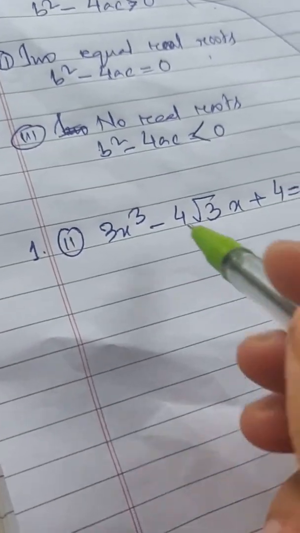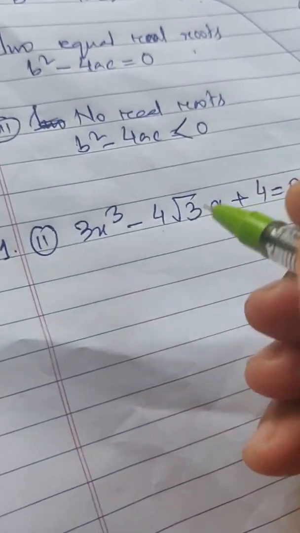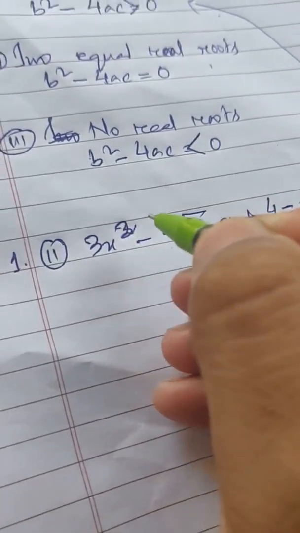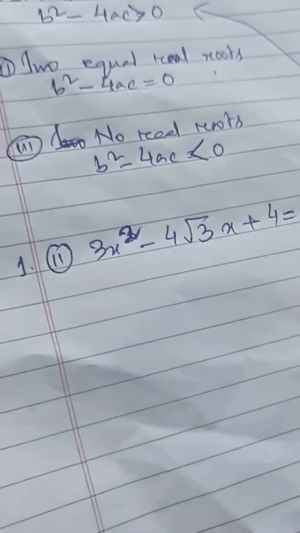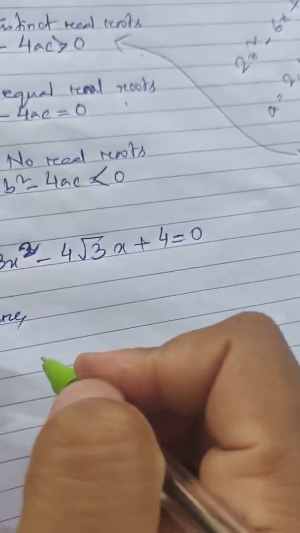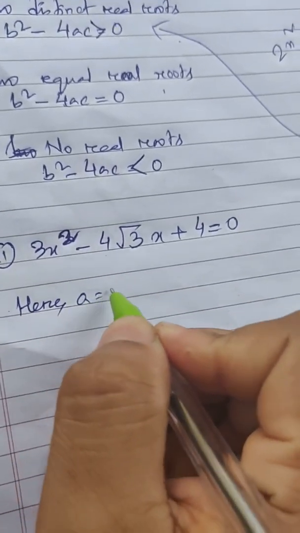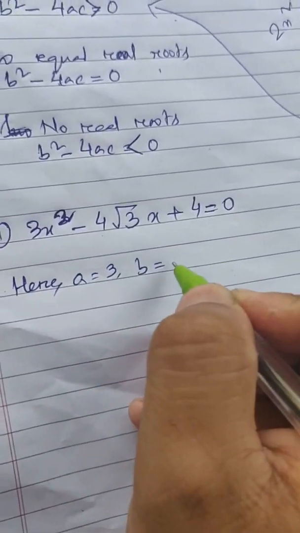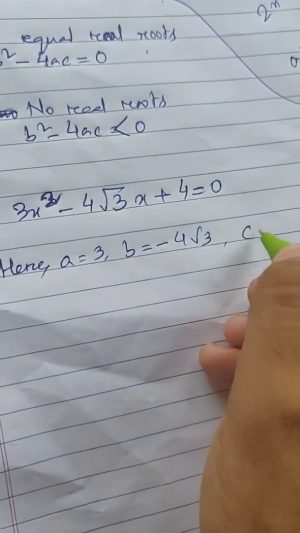Here, this looks just like our, sorry, this is square, not cube. This looks like our, this is in the standard quadratic form. Here we have A, here we have B, here we have C. So I can write here, A is 3, B is minus 4 root 3, C is 4.